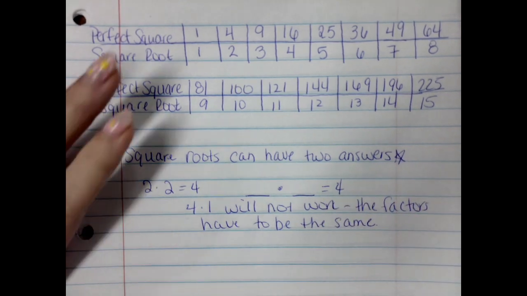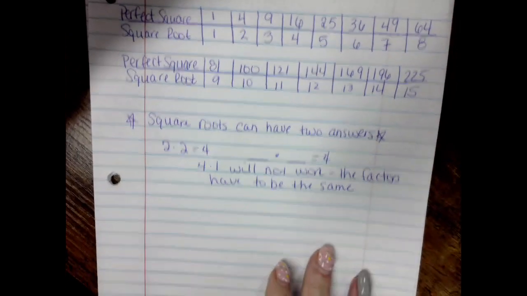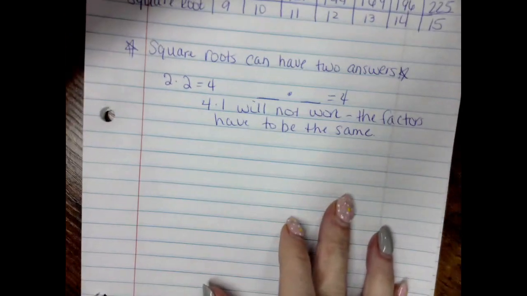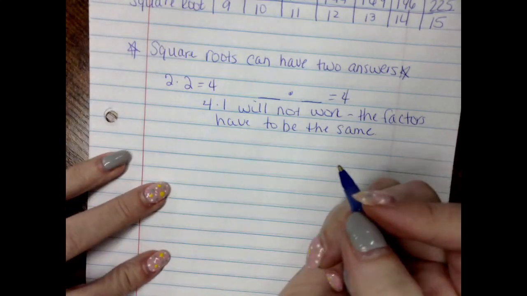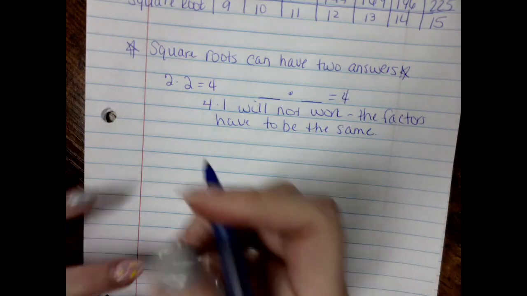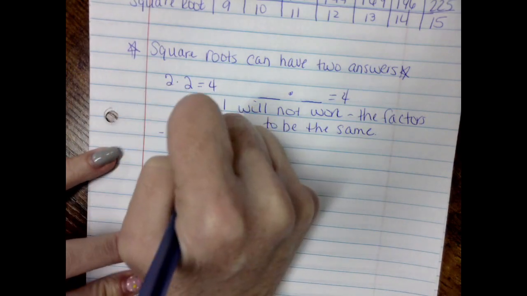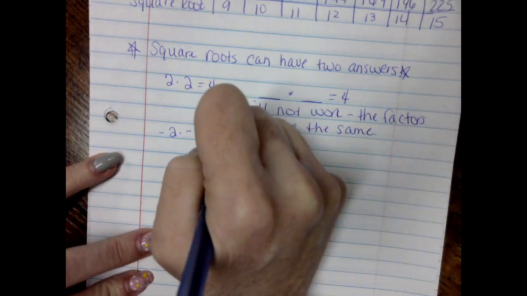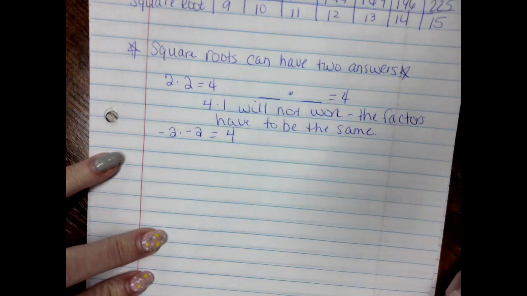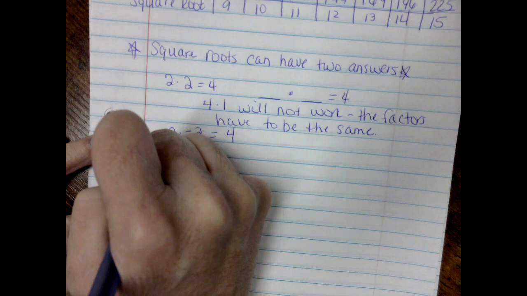So what else could it be? If you need to pause and discuss a little bit, you can, to see if you can come up with it. Right, you have to remember that numbers have a positive version and a negative version. What is negative 2 times negative 2? Negative times a negative is also a positive. So your square roots have a positive answer and a negative answer.